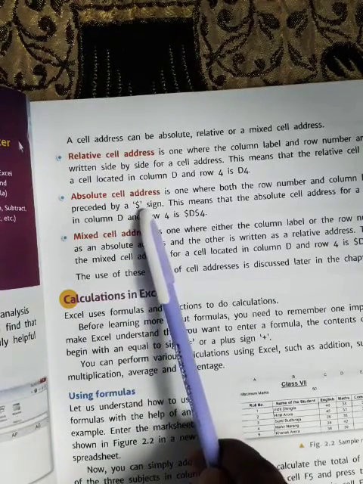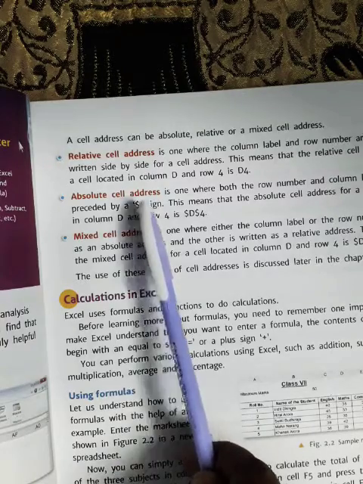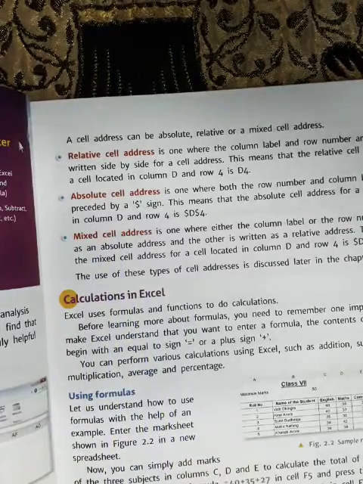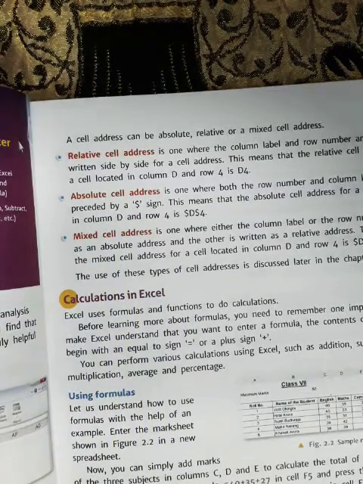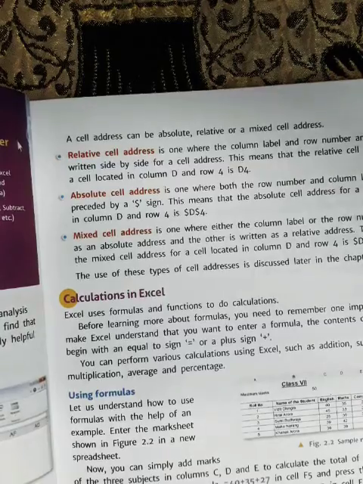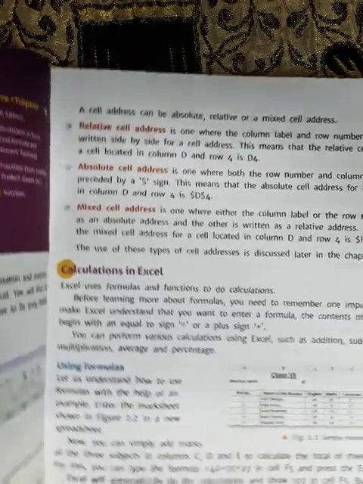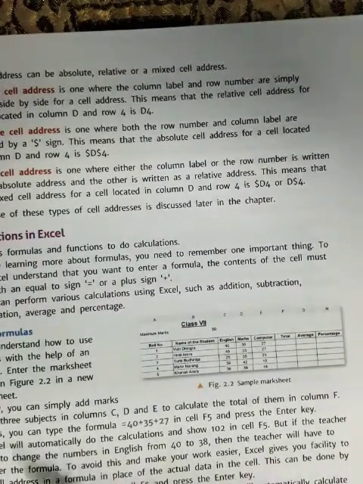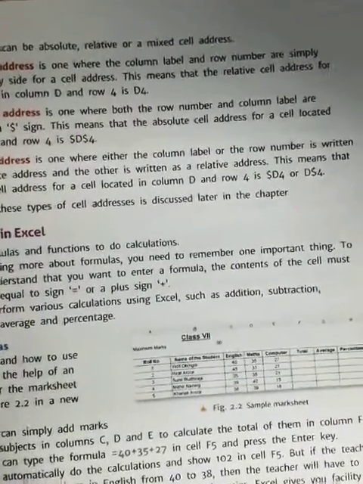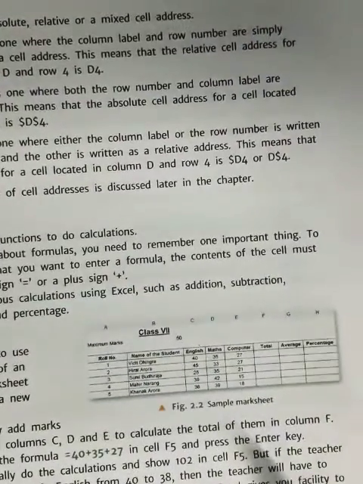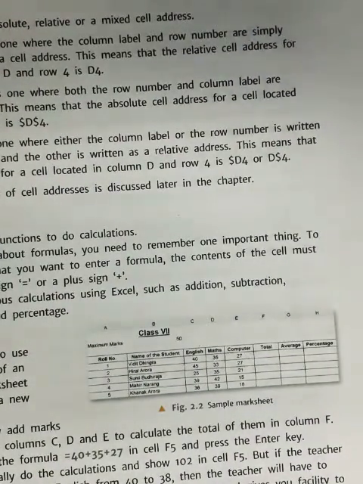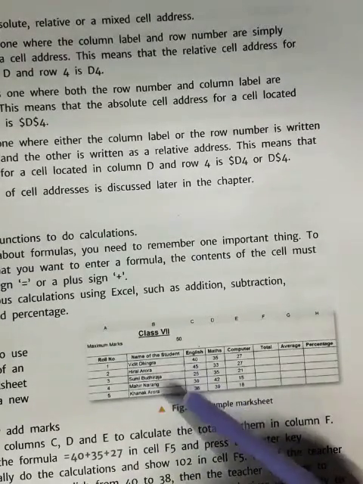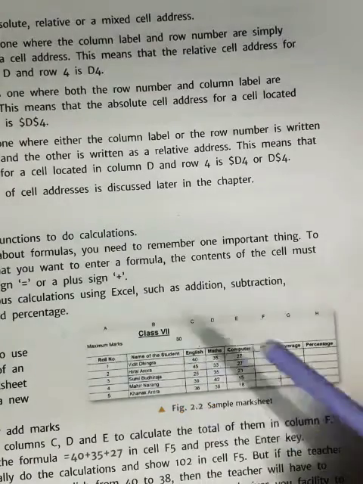This sign is called the dollar sign, and this means the absolute cell address for the cell located in column D. When we make any cell a constant, you can see on the screen here. I zoom this screen so you can understand better what the absolute cell address is.